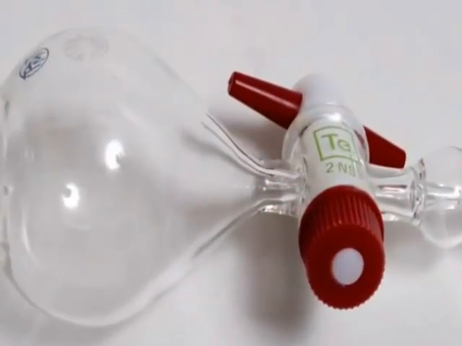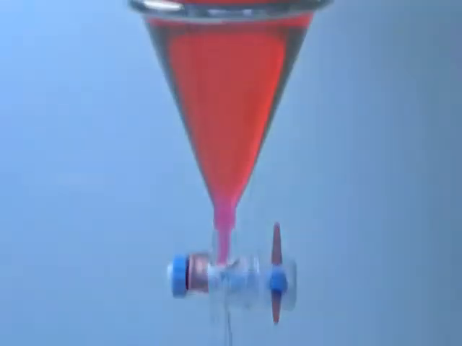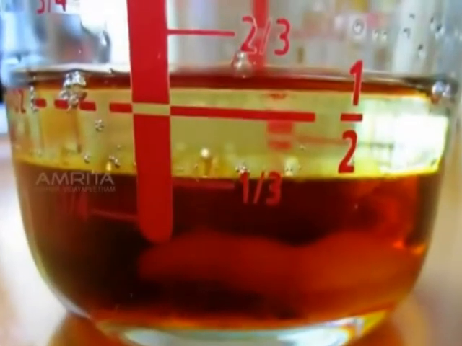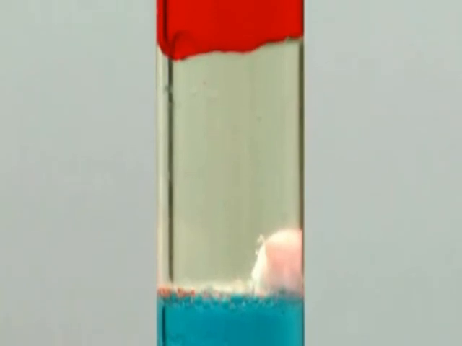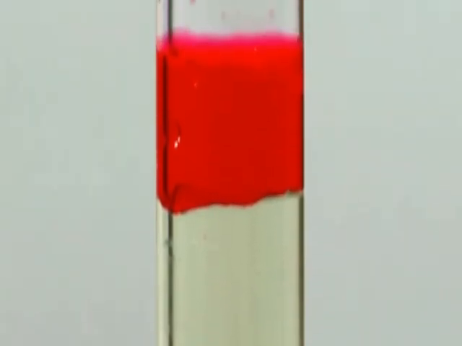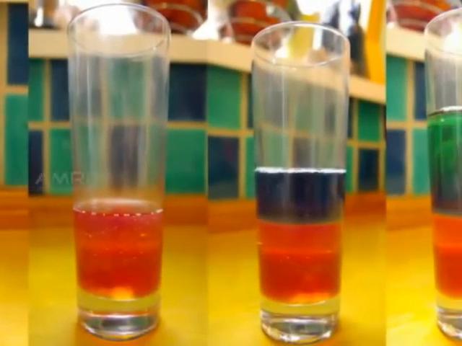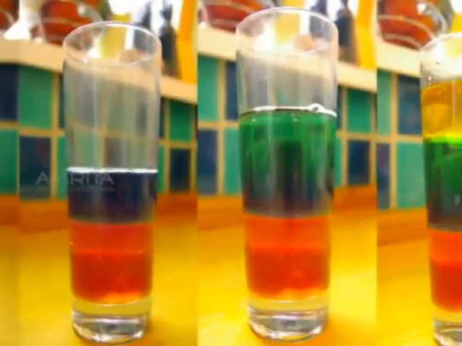The separating funnel is used to separate the components of a mixture between two immiscible liquid phases. One phase is the aqueous phase while the other is an organic phase. The separation is based on the difference in densities of the two liquids. The liquid with less density occupies the upper layer. The liquid with more density occupies the bottom layer.